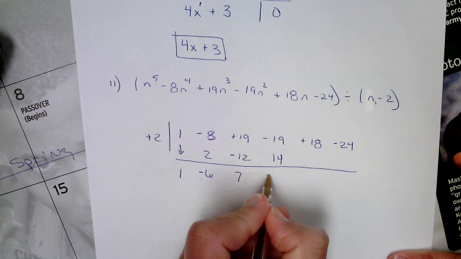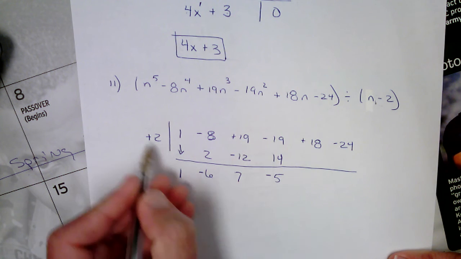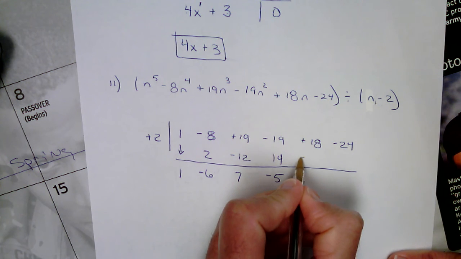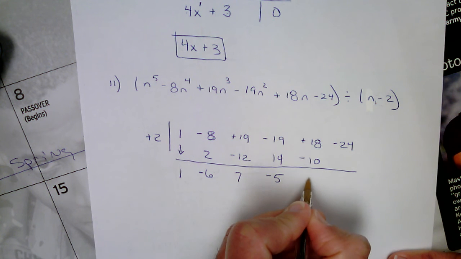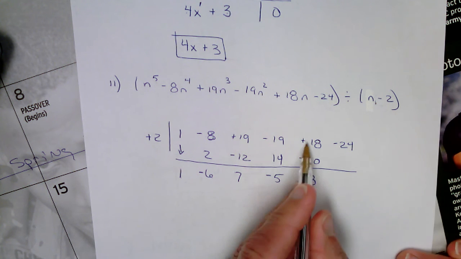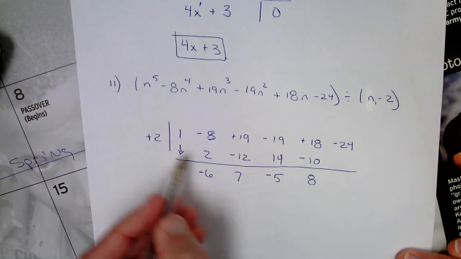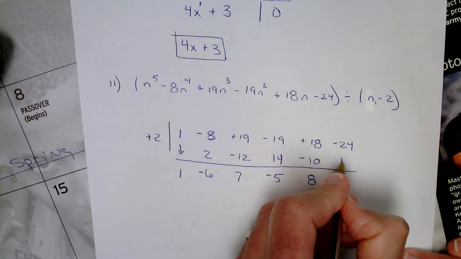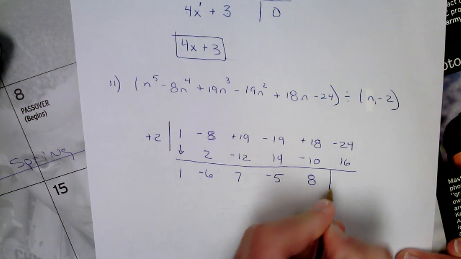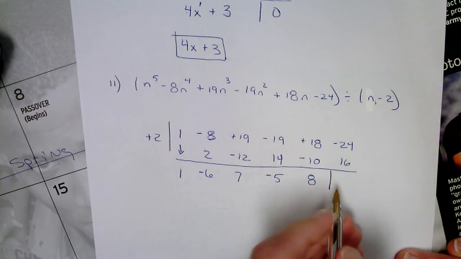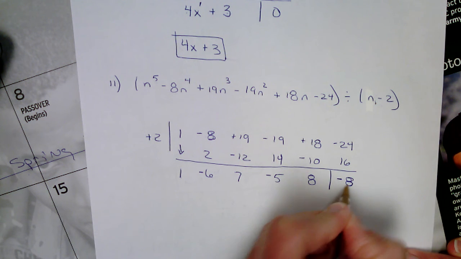Negative 19 plus 14 is negative 5. 2 times negative 5 is negative 10. And that gives you plus 8. 18 plus negative 10. 2 times 8 is 16. And I always put this little box here because this is the last one. And this gives me negative 8.